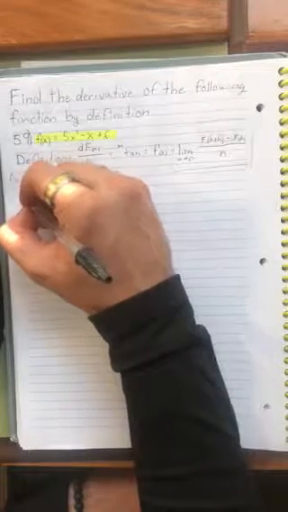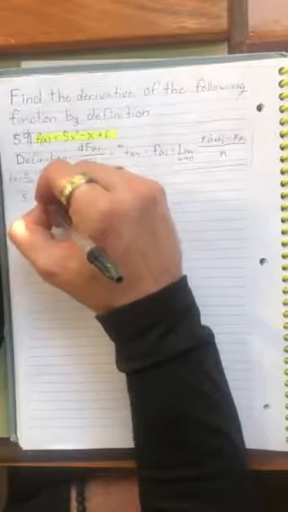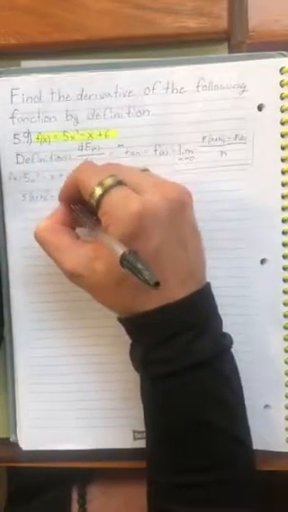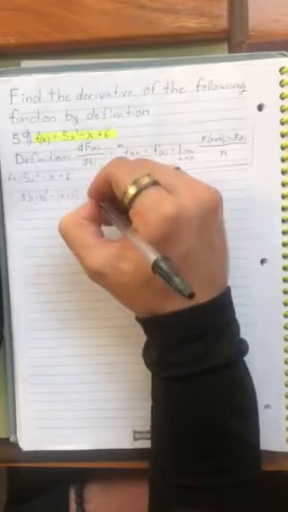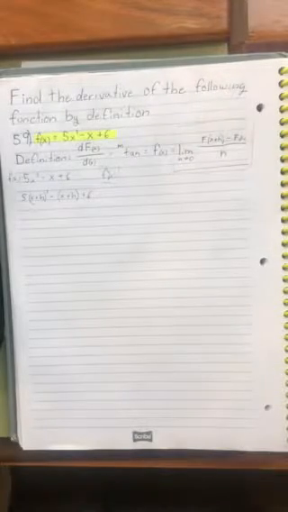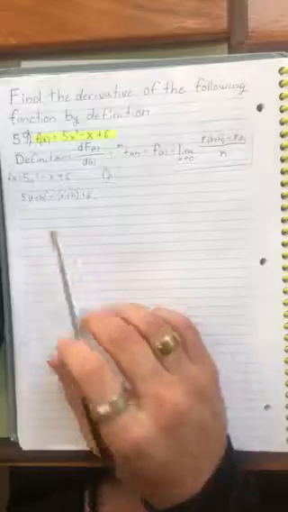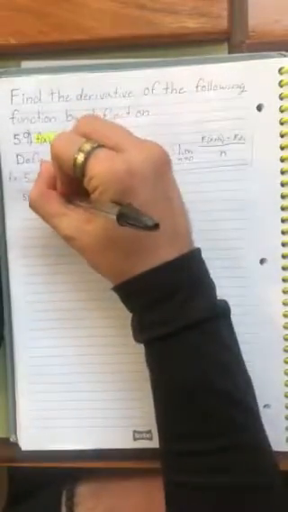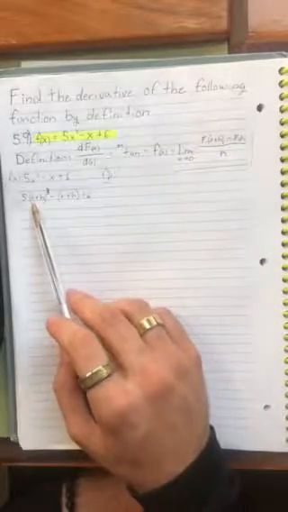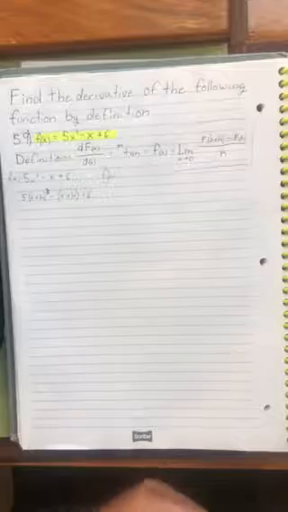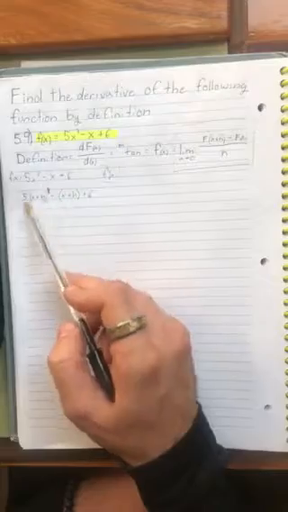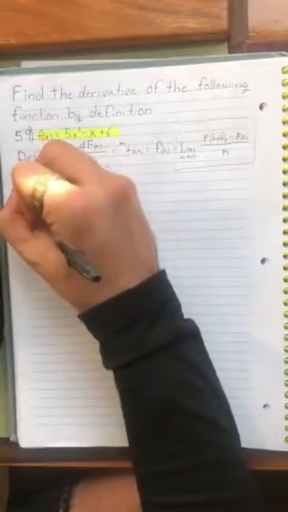So 5 times (x plus h) cubed minus (x plus h) plus 6. We already plugged in the x plus h inside the x's, and now we are going to write this in a better way.